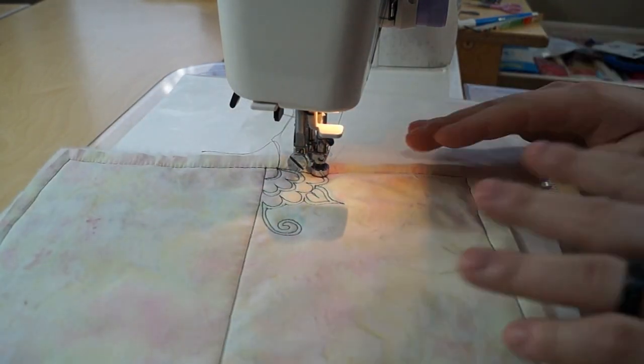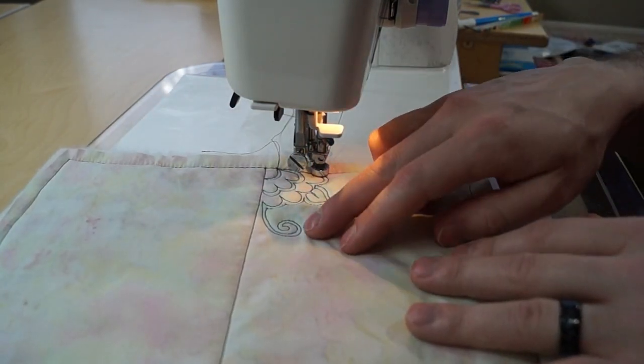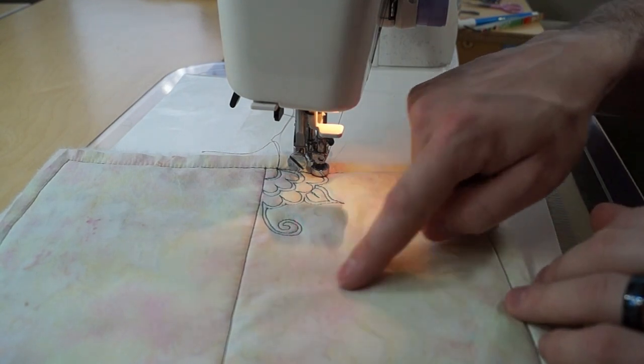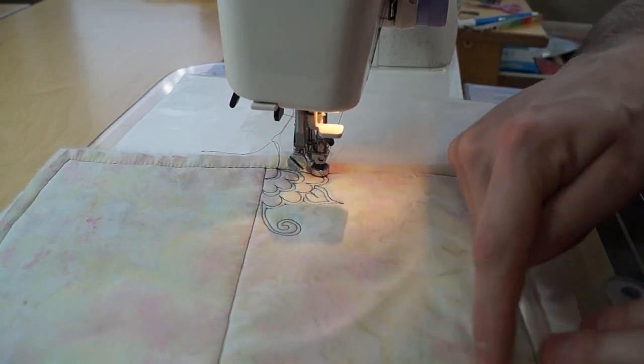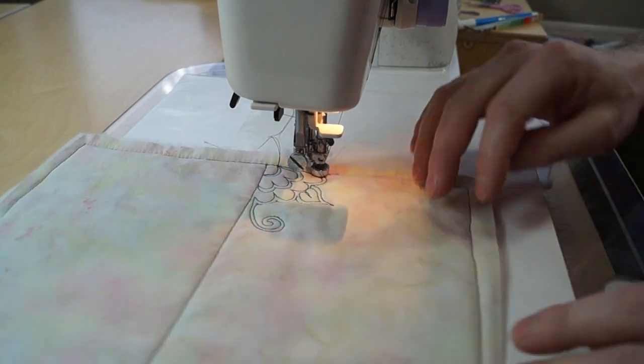So now from here, I'm going to echo back over. I'm going to start another flower over here and try and evenly work back and forth to fill this whole space.